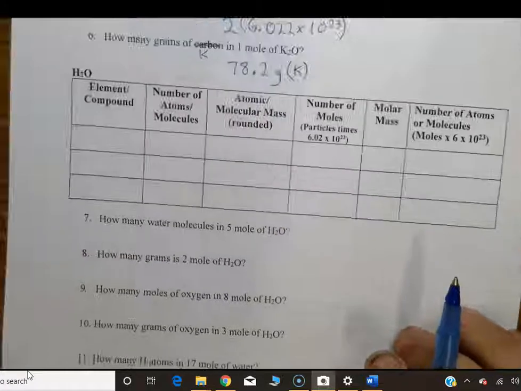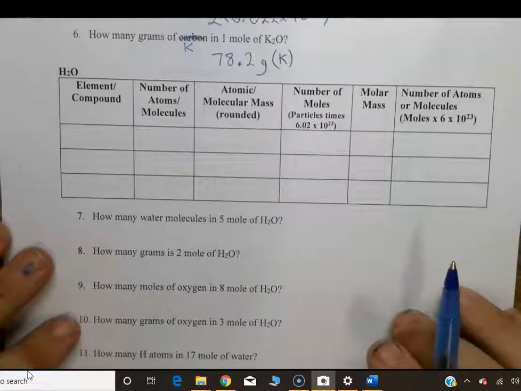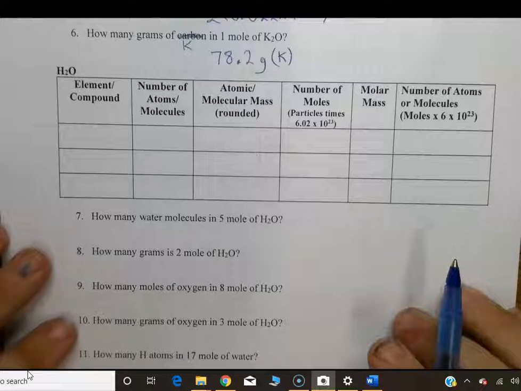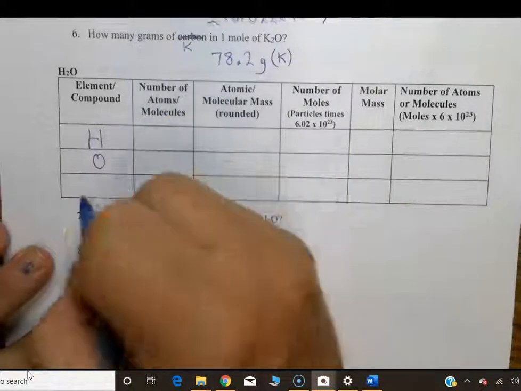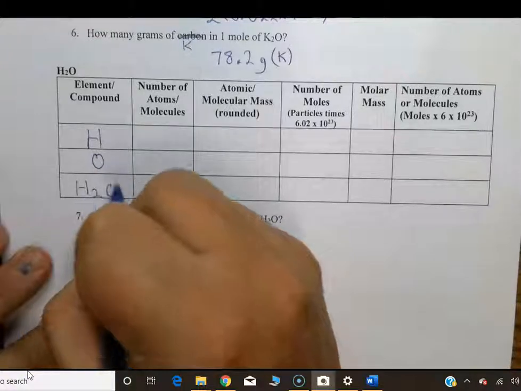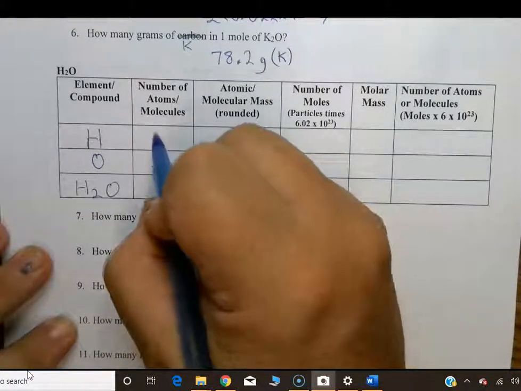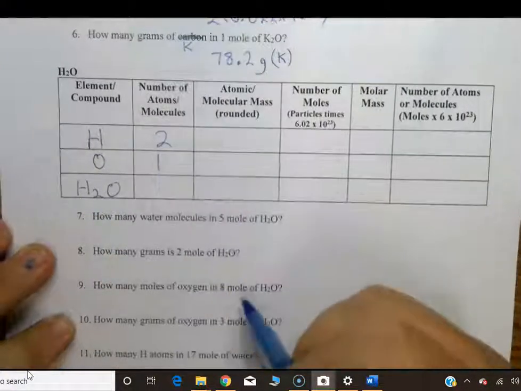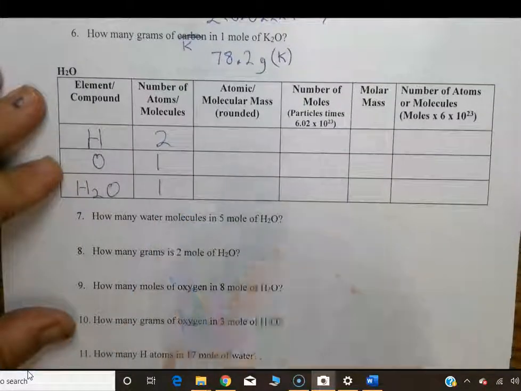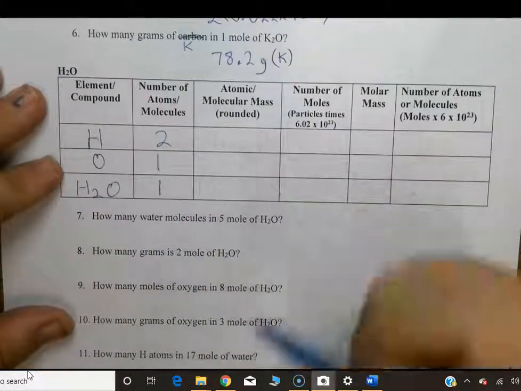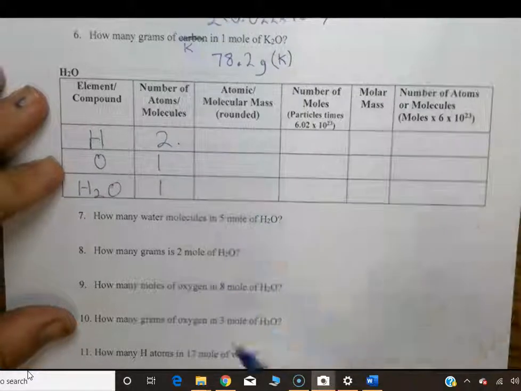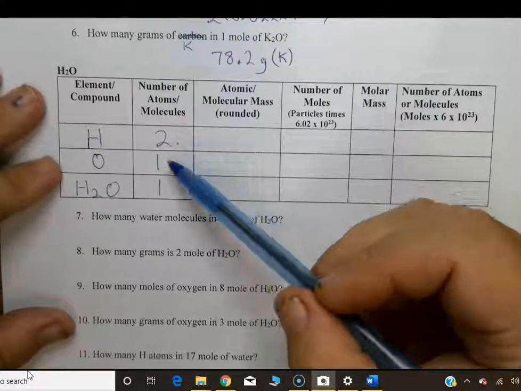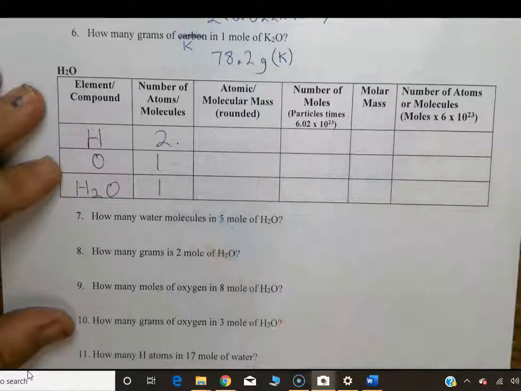So I'm coming down here. Let's fill out the table. Let's see how quickly we can do this, but let's do it accurately. Okay, so I have H and I have O, and I have down at the bottom H2O. Okay, atoms. I have 2 hydrogens, I have 1 oxygen, and that produces 1 molecule of water. Again, a motorcycle is 2 wheels plus 1 motor gives you 1 motorcycle. So 2 hydrogens plus 1 oxygen gives you 1 H2O.